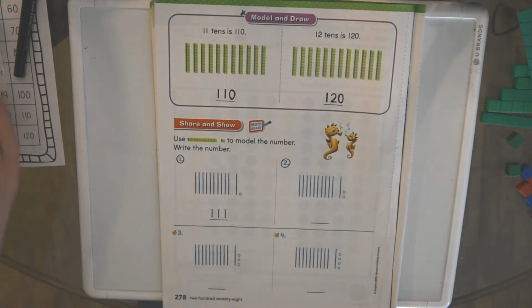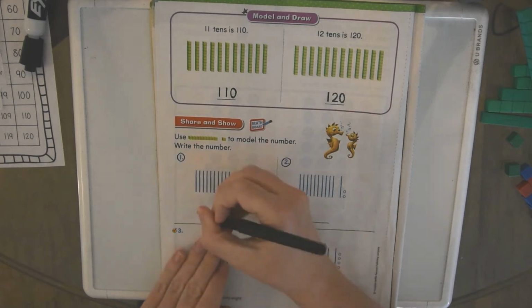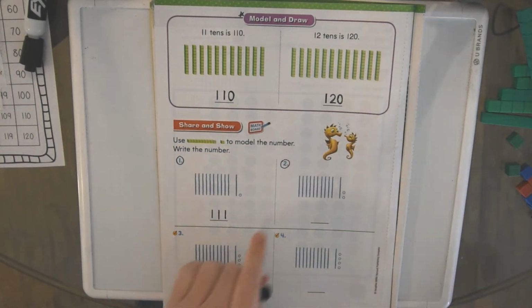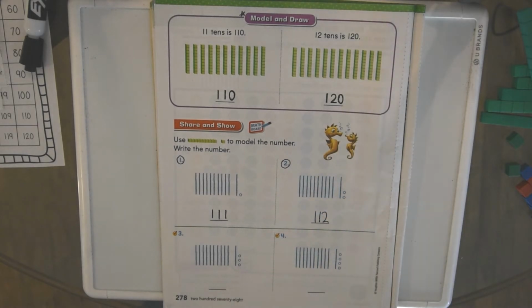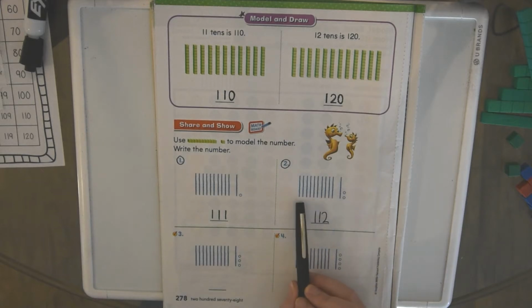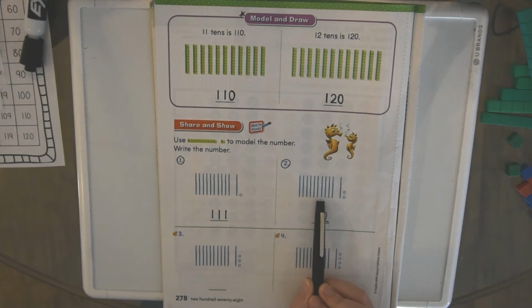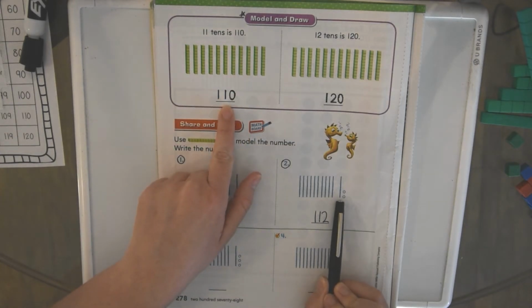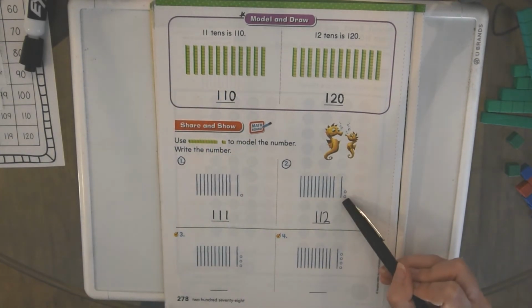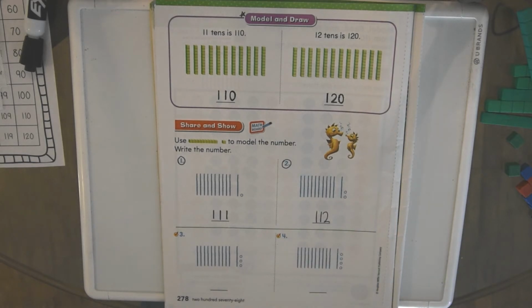Okay, so I just solved number 1. It was 111. And then number 2 was 112. And always after you use your tens and ones, and if you're using your whiteboard, it's still important that you go back to the picture and count the picture just to check your answer. So you can look at the picture and count your tens. 1, 2, 3, 4, 5, 6, 7, 8, 9, 10, 11. 11 tens, which equals 110, plus 2 more, 111, 112. And that is my answer.